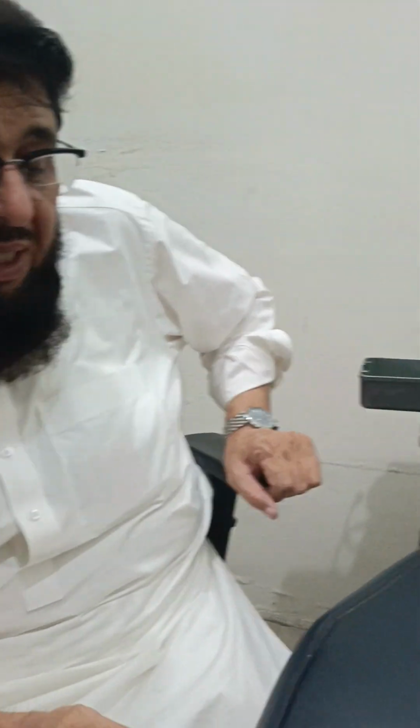Bismillahirrahmanirrahim. I am Dr. Mohib Wazir, and the topic is the musculocutaneous nerve. To understand the musculocutaneous nerve, please look at the anatomy.